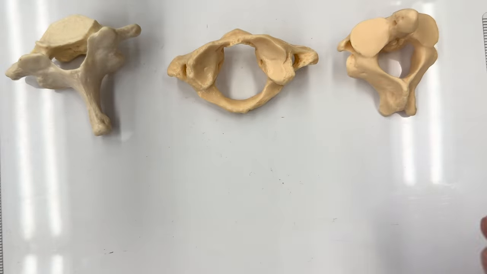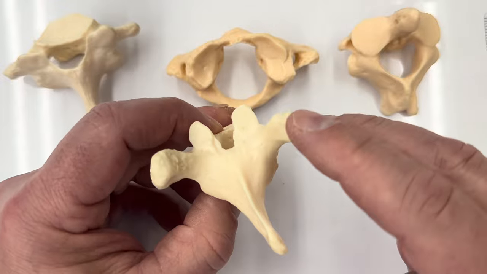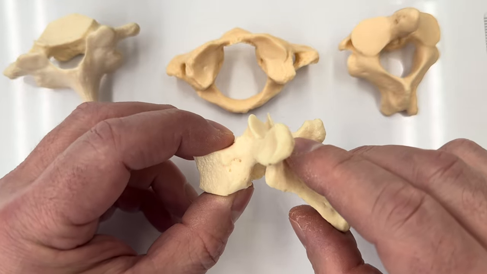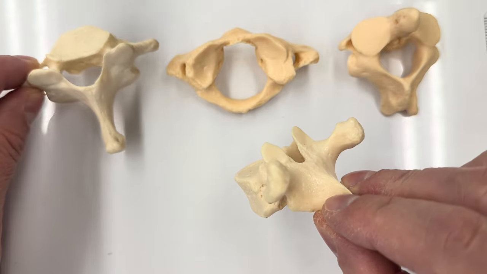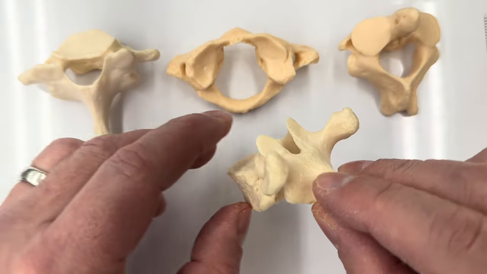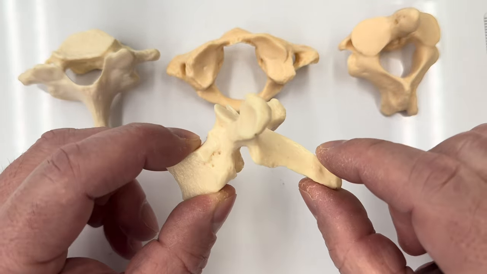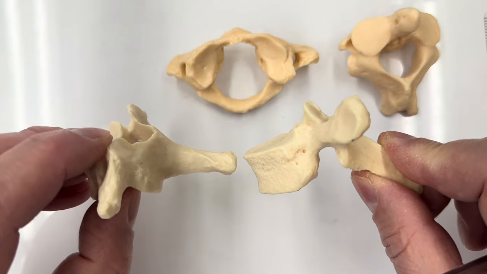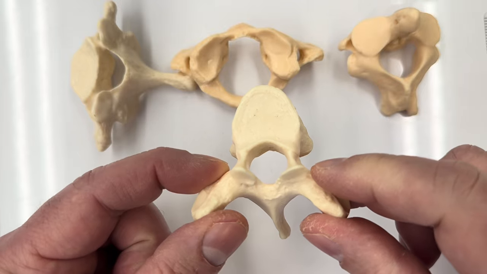Next, let's take a look at the thoracic vertebrae. Thoracic vertebrae are essentially the vertebrae that are connected to our ribs. I forgot to mention the cervical is in our neck. With the thoracic vertebrae, their spinous process dips down a lot more than what you see with the cervical vertebrae. And also, it doesn't have those transverse foramens.